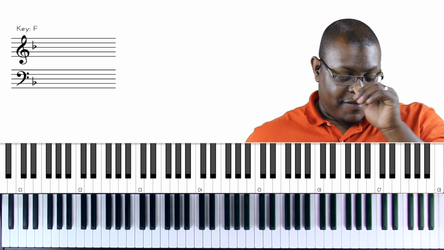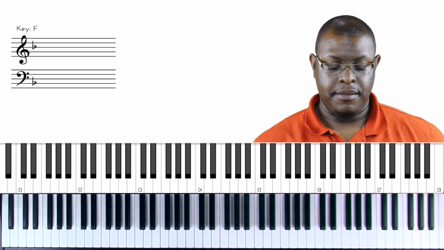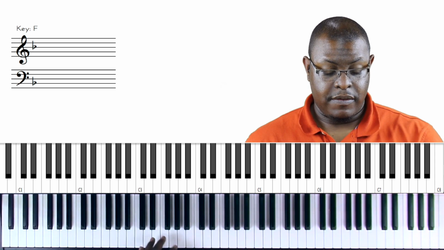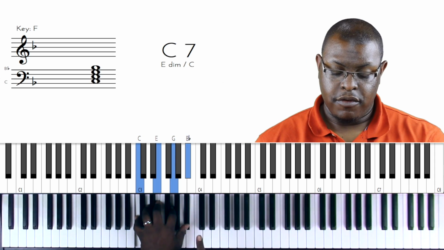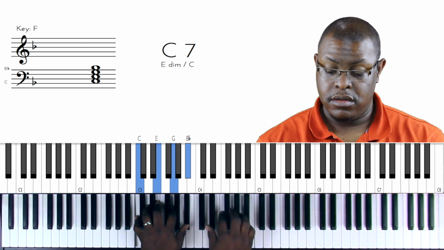All right, so another one of my favorites is the sharp 4 major. So let's figure out what it is. So we have our C7 for the sharp 4, 1, 2, 3, 4, sharp 4. So it's F sharp major.